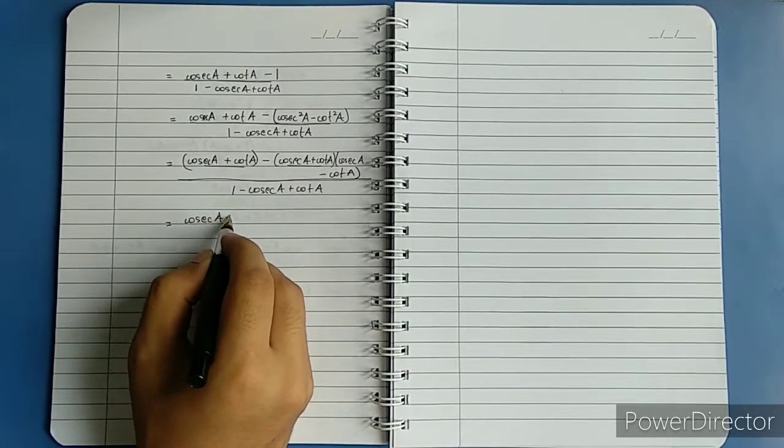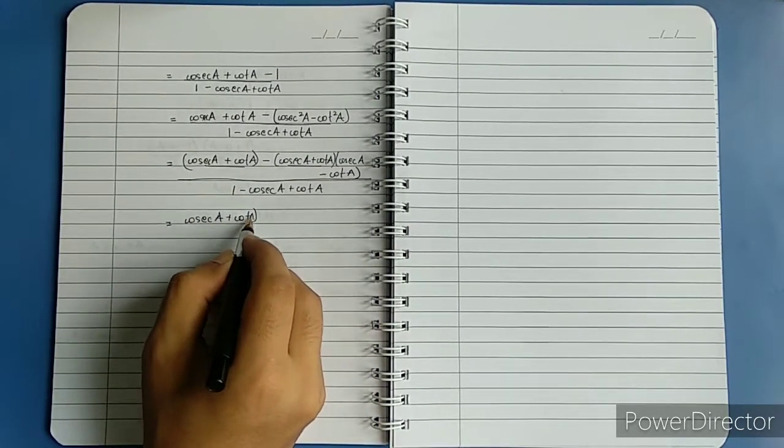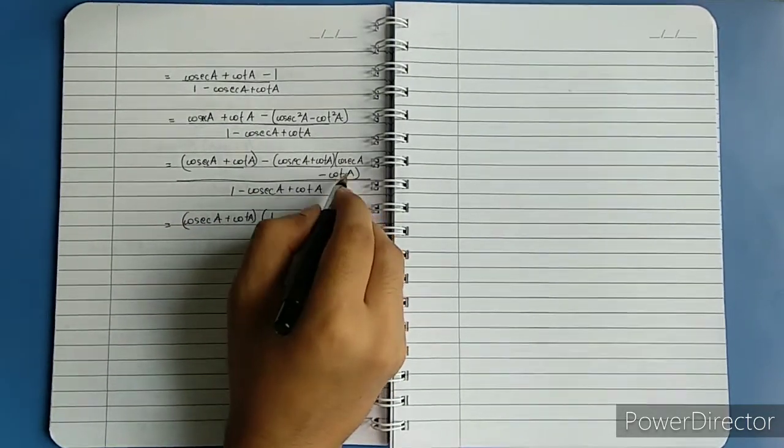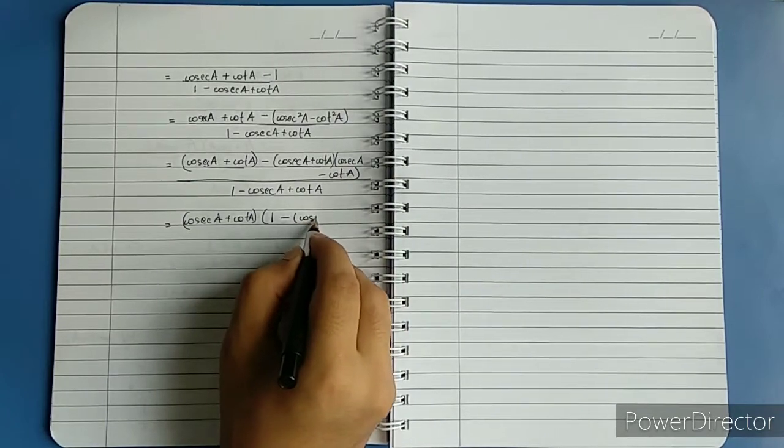So cosec A plus cot A. Here we are left with 1 minus, in brackets we have cosec A minus cot A.